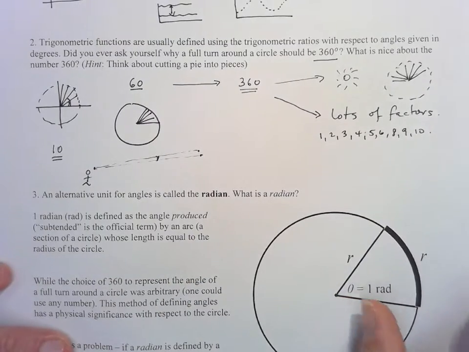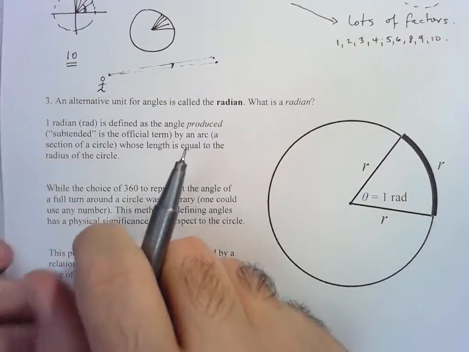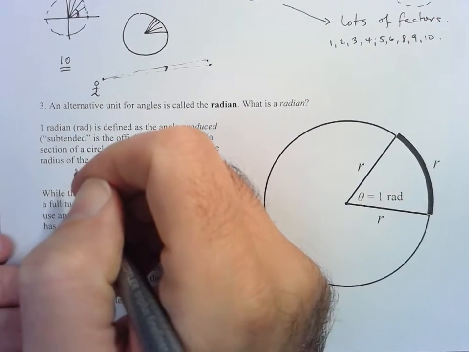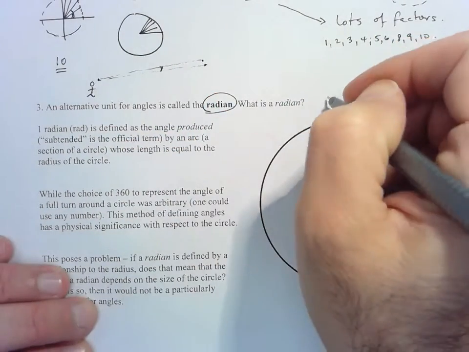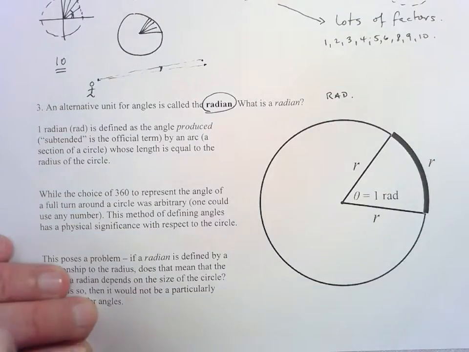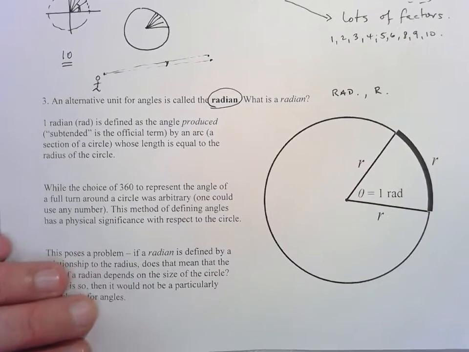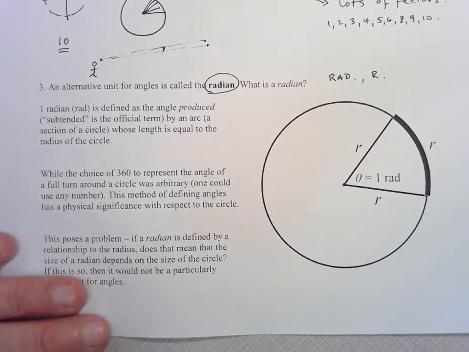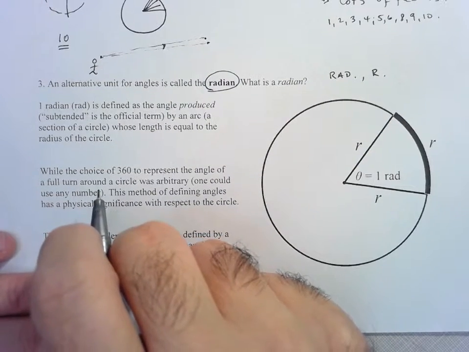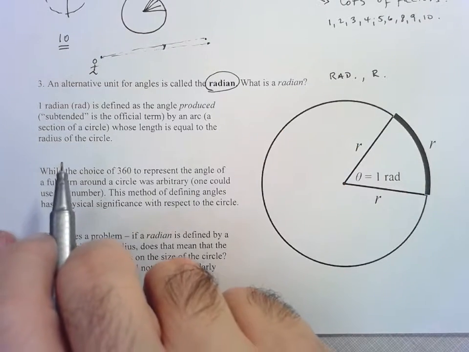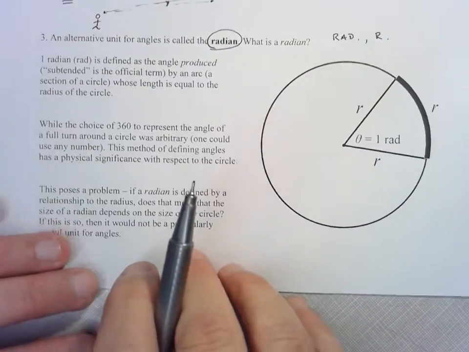So many, many years later, probably in the 1700s, an alternative unit was proposed to work with angles, and that's what we call the radian. On your calculator you might see a rad option or an R option where you switch your angle units, and that's what it represents. It represents a radian. So how do we define a radian? Let's take a look at how this is defined.